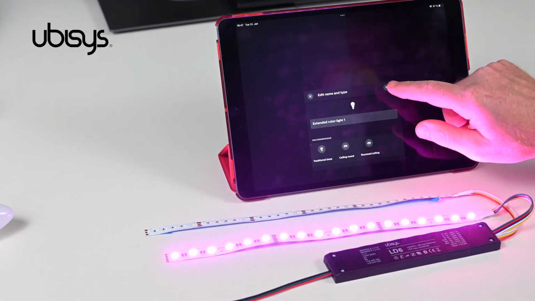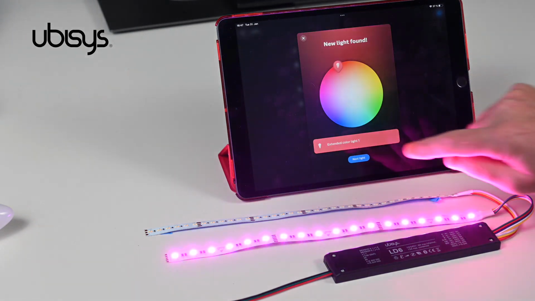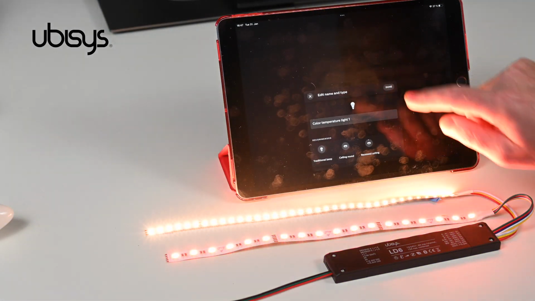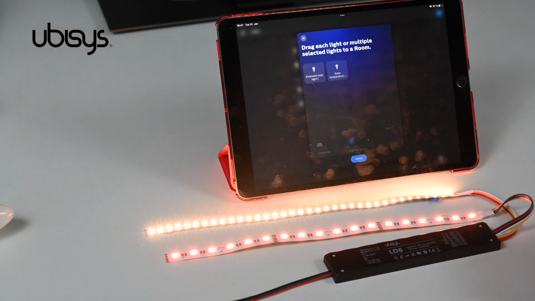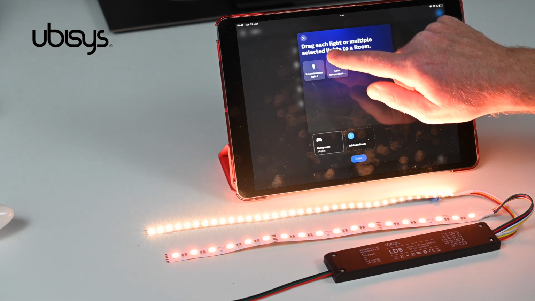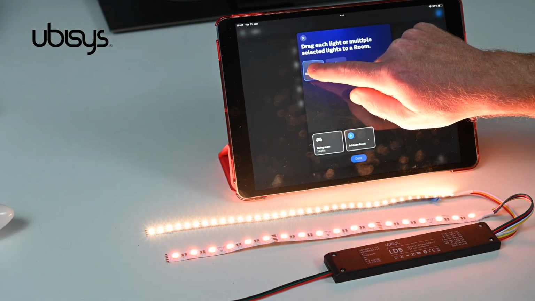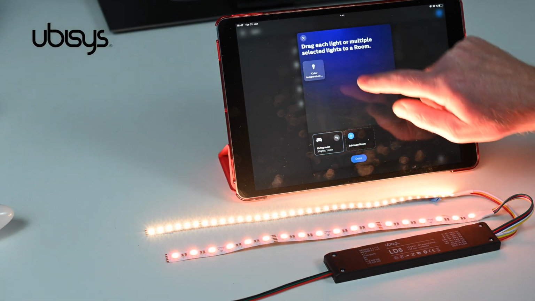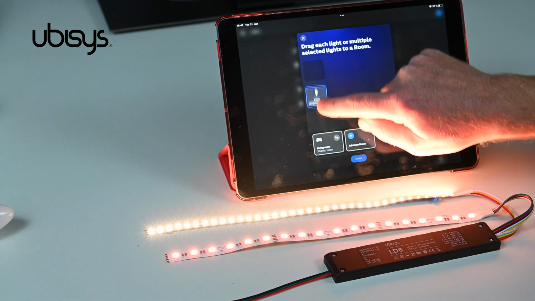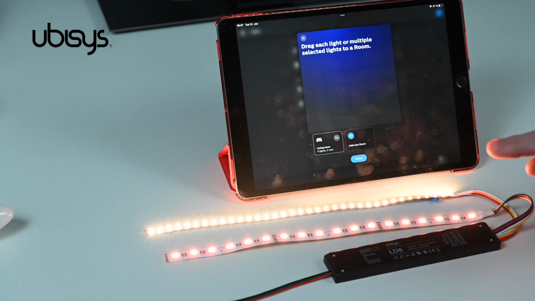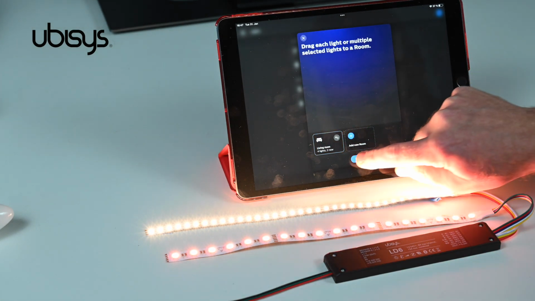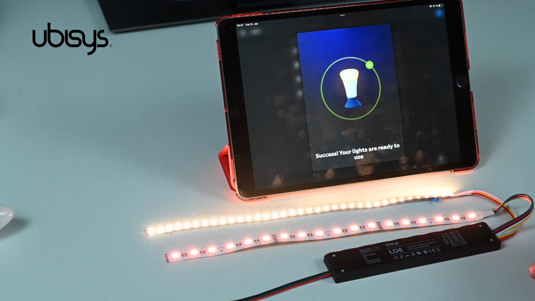I will now skip ahead, not name them, but just put them in the living room where the other Hue devices already are. It's classical drag and drop. And now I'm done. As you can see, my lights have been added.